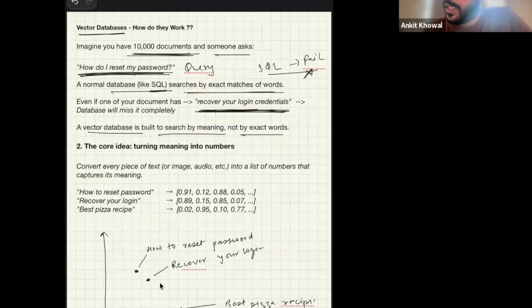SQL will fail, but a vector database will pass in this scenario, right? That is why we use vector databases, because they are capable of doing semantic search. Now, what is the core idea of a vector database? How can they do semantic work?